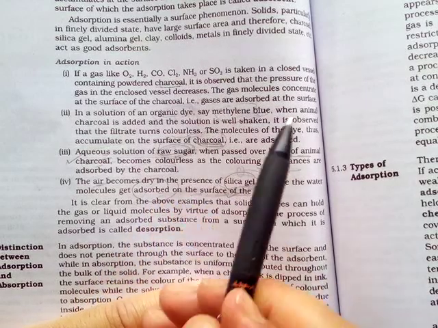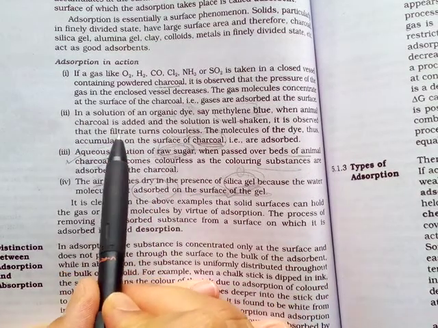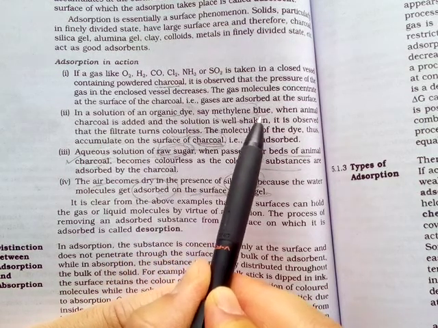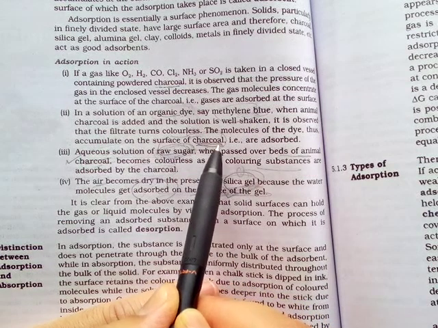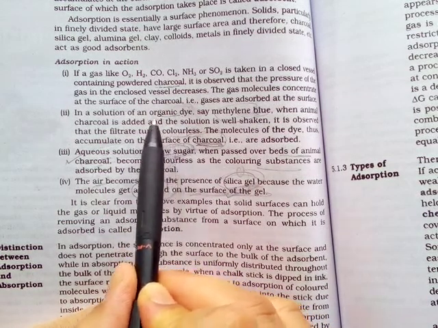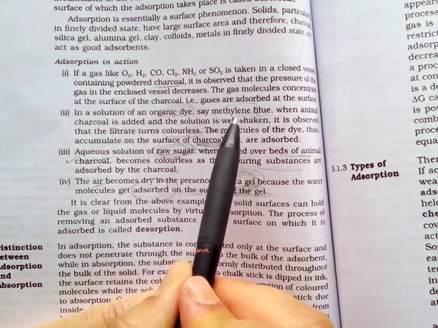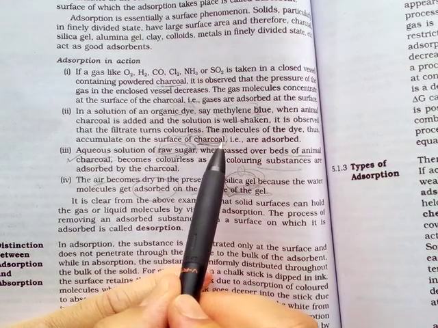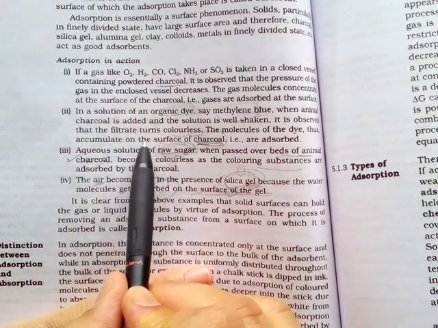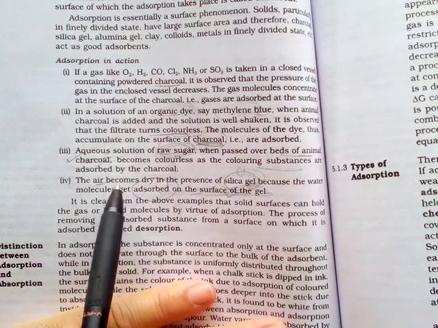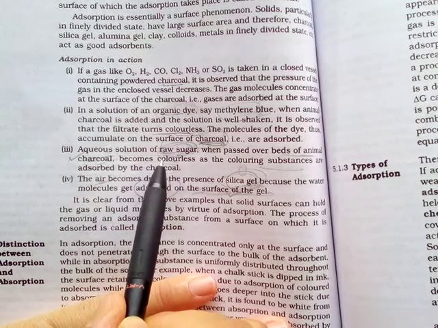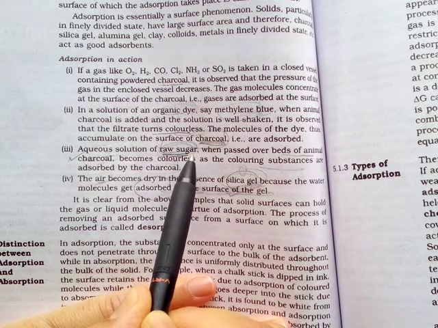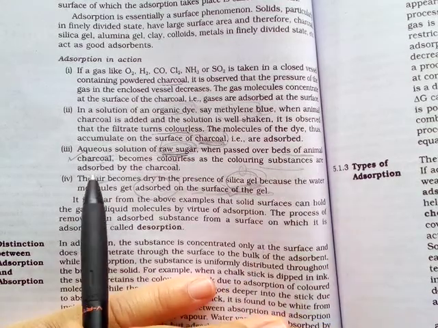Here we can see certain examples like powdered charcoal can easily adsorb gases like oxygen, hydrogen, carbon monoxide, chlorine, ammonia or sulfur dioxide, right? Similarly, an organic dye like methylene blue gets easily adsorbed by the charcoal. If we place charcoal in ink, or any dye substance, the charcoal will adsorb the dye material on its surface and the solution becomes colorless. Similarly, in earlier processes, though nowadays it is not used, to remove the color component from raw sugar, animal charcoal was used.